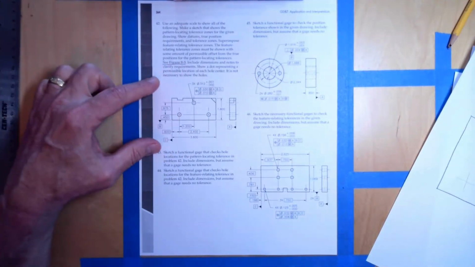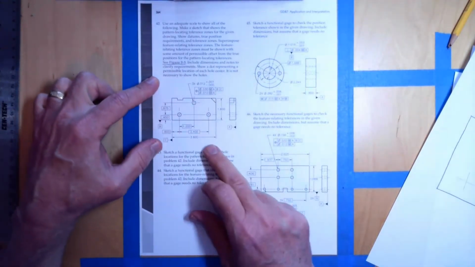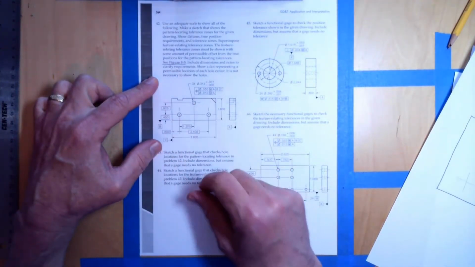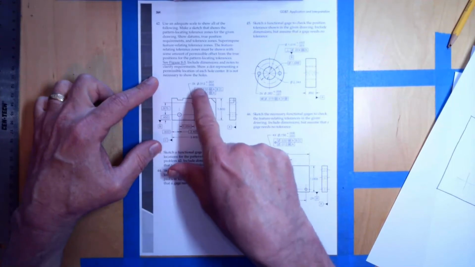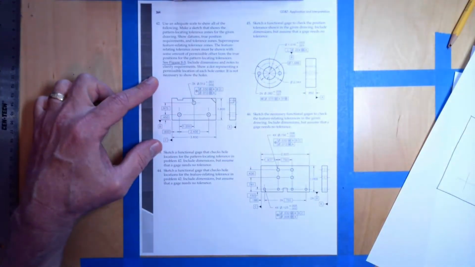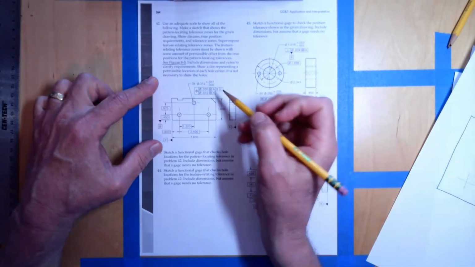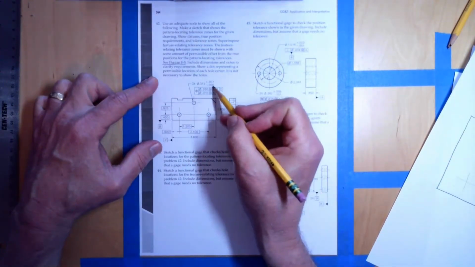All right. And so we have our drawing right here. We have a rectangular block. And we have 3 holes here. The 3 holes have a tolerance of .312 plus .007 minus 0.